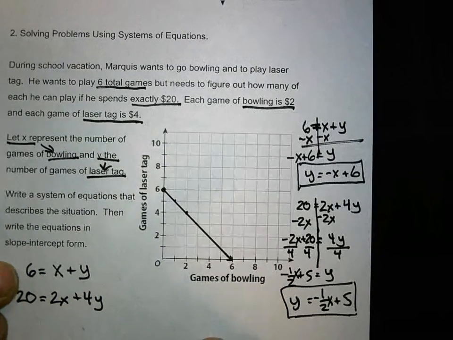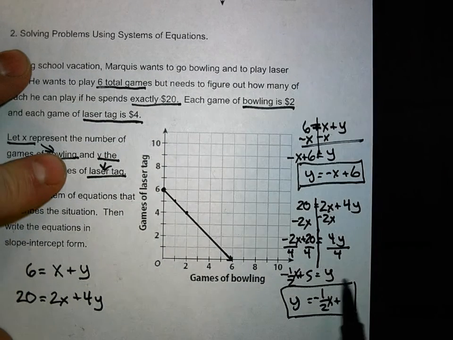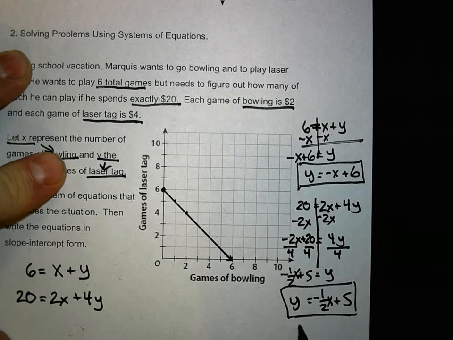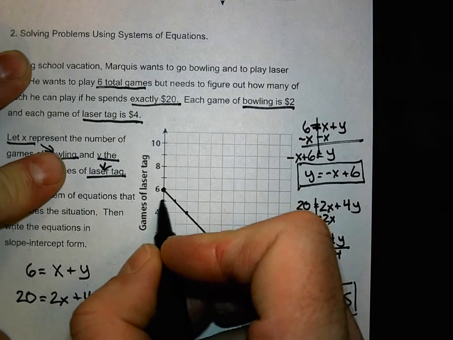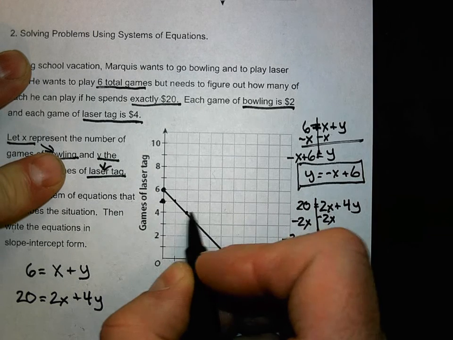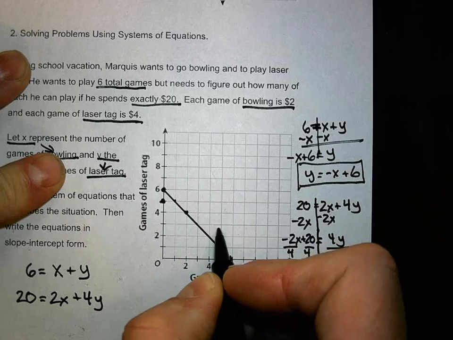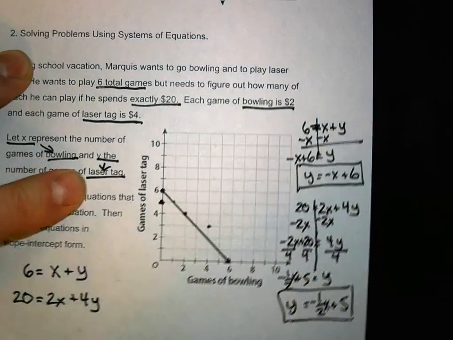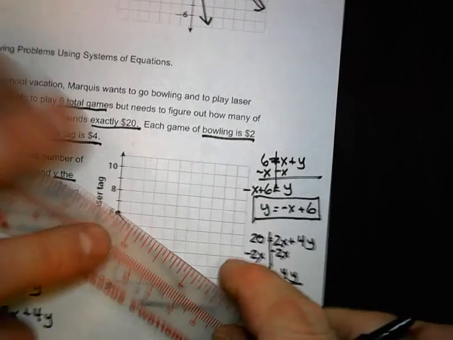Let's do the second one. What's the y-intercept? 5. So I put my dot there. And what's my slope? Negative 1/2. So drop 1, run 2. Drop 1, run 2. And draw the line.